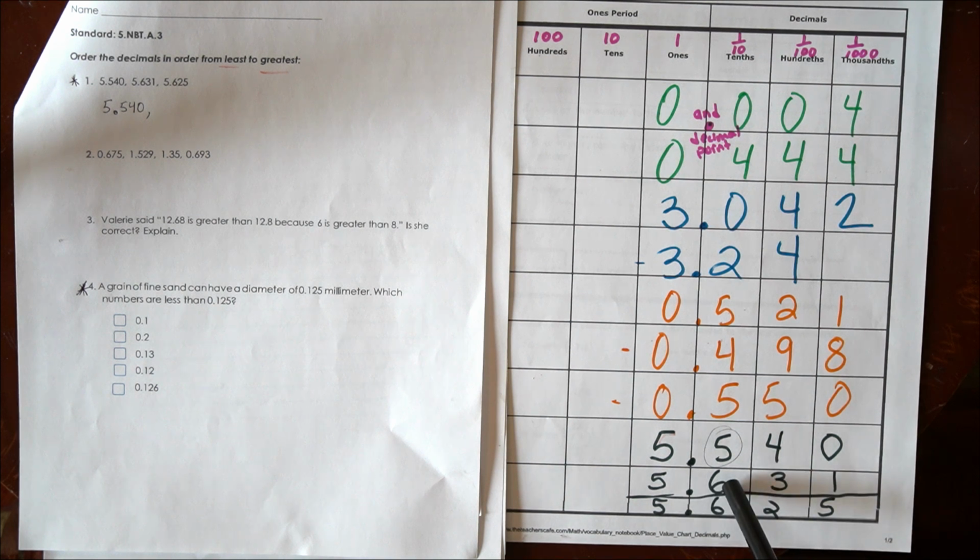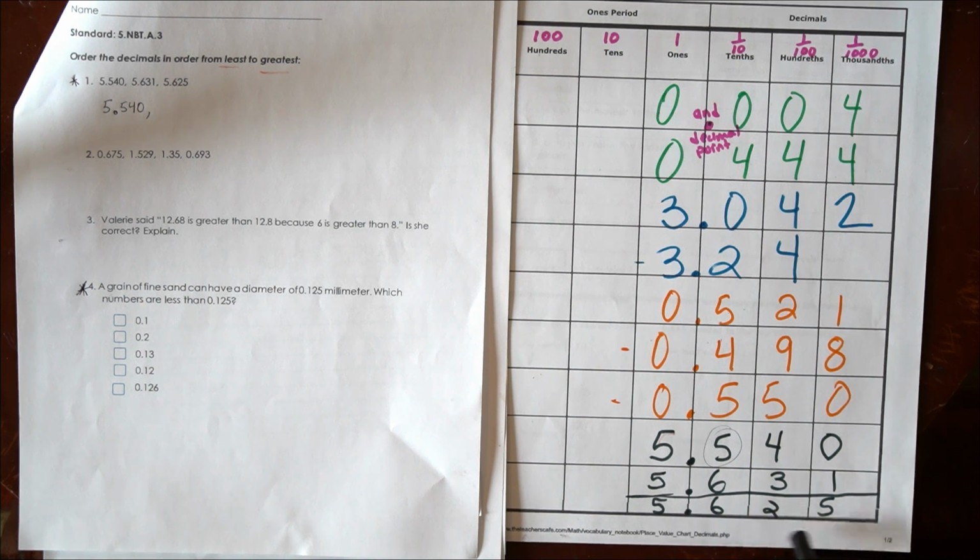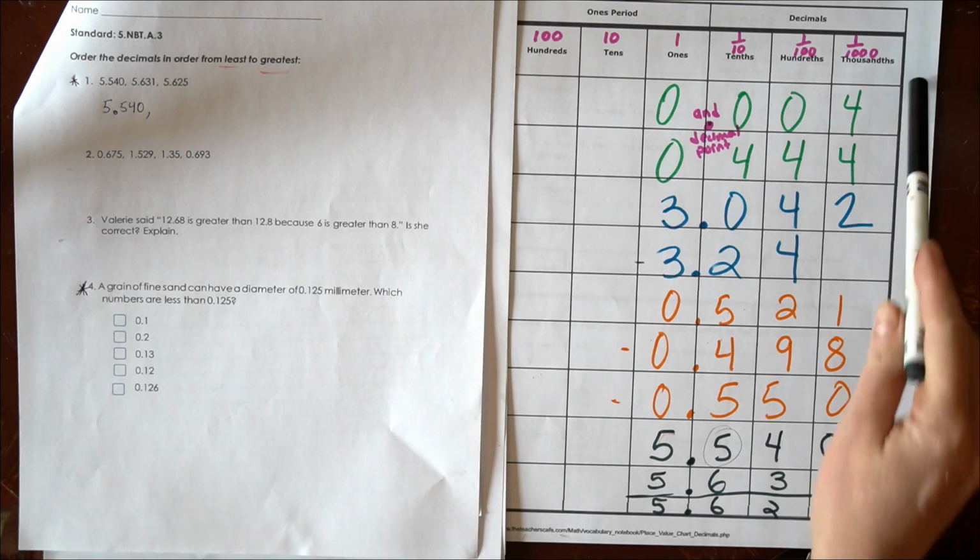Now we have the tenths place. A 6 and a 6. Does that help us? Absolutely not, because they're both the same. They're both equal. They're both 6s. Now let's look at the hundredths place. We have a 3 and a 2. Does that help us? It sure does, because the 3 is greater than the 2. So the next lowest number is 5 and 625 thousandths.